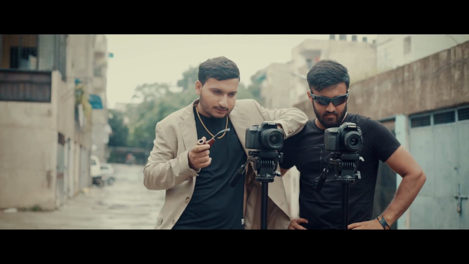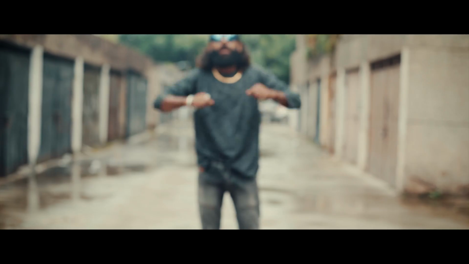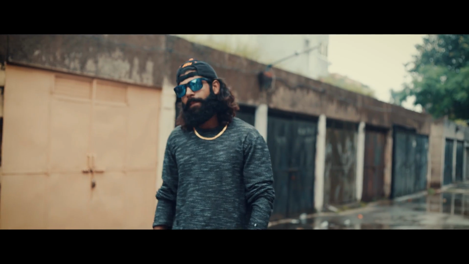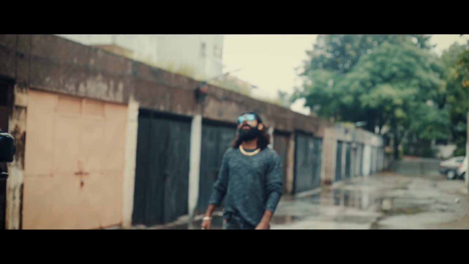So for this effect you need to take 2 cameras and set them up side by side. Now ask your actor to do whatever he wants to and shoot the video with those 2 cameras.